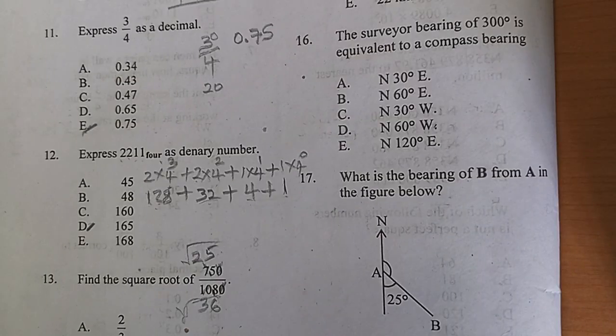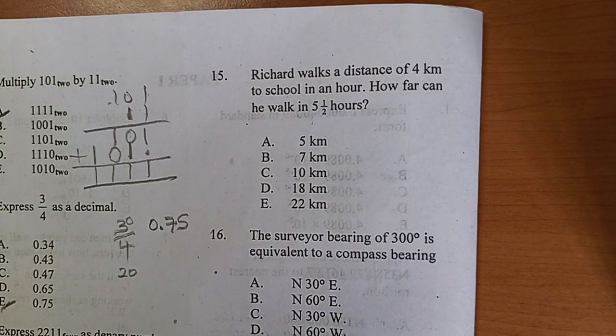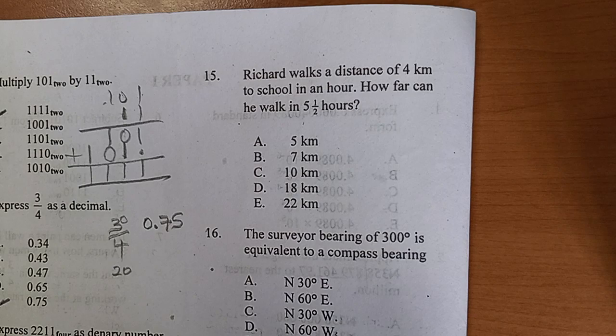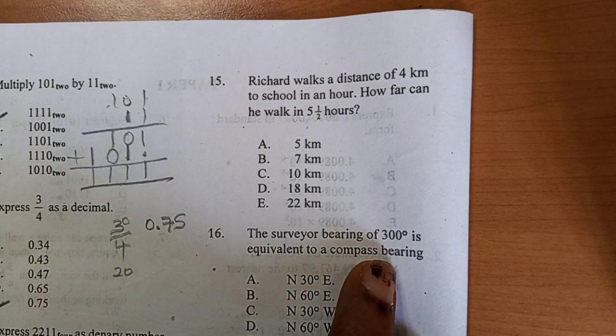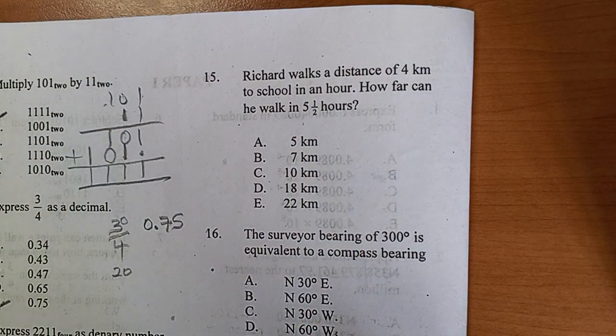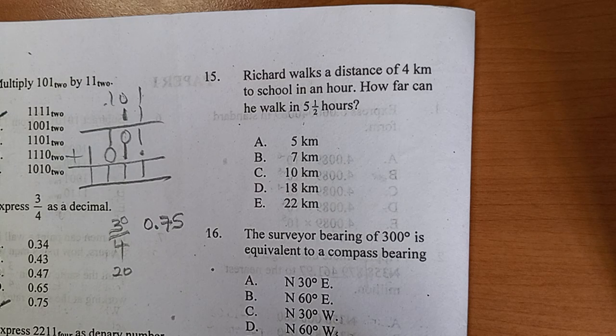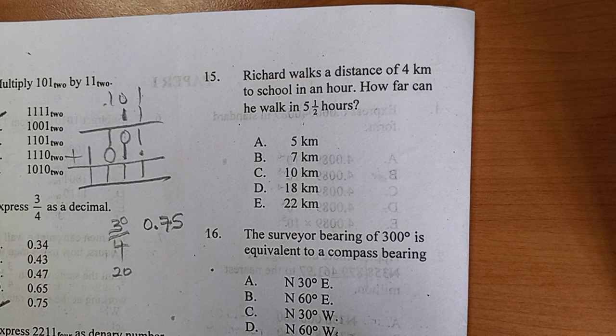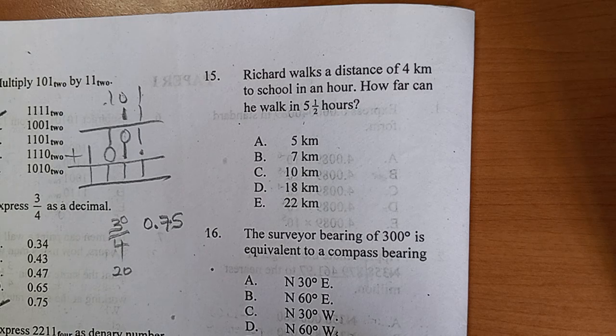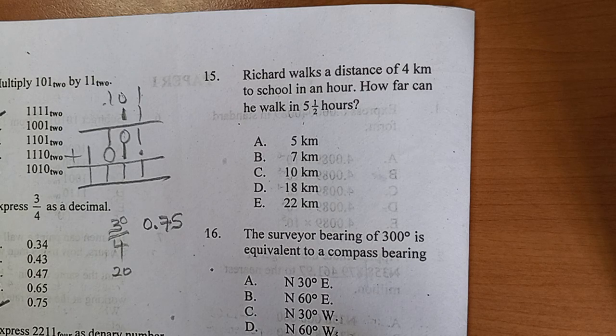All right. Number 15. Richard walks a distance of 4 kilometers to school in an hour. How far can he walk in 5.5 hours? So we are comparing the rate at which he walks, 4 kilometers per hour, to what distance he will cover in 5.5 hours. Comparison has to do with ratio, so it's relating to ratio.